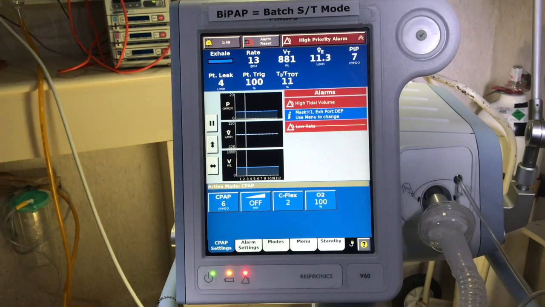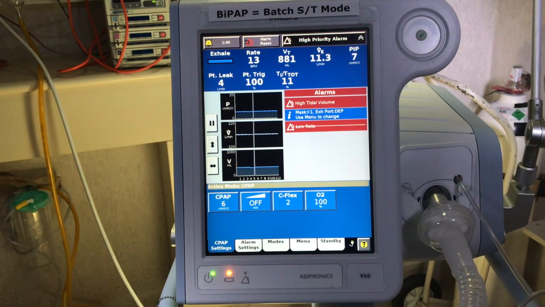Here you have the patient-triggered breaths. That's a percentage. So how many of the breaths are being delivered by the machine versus the patient? Once again, I want to reiterate this should be used for spontaneously breathing patients. So that should often be 100%.